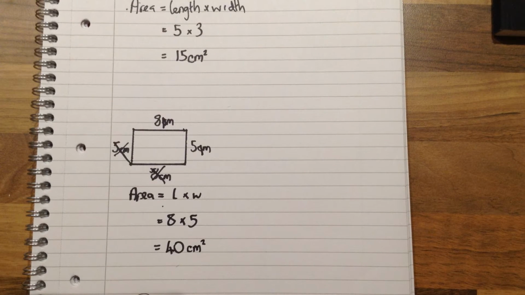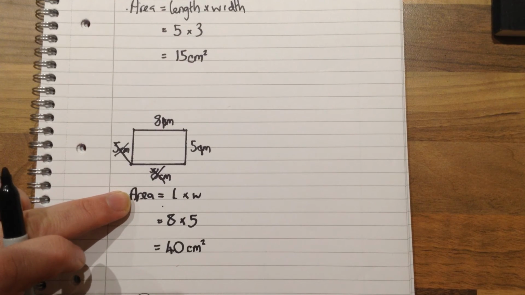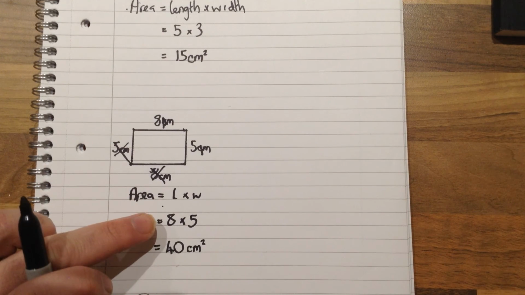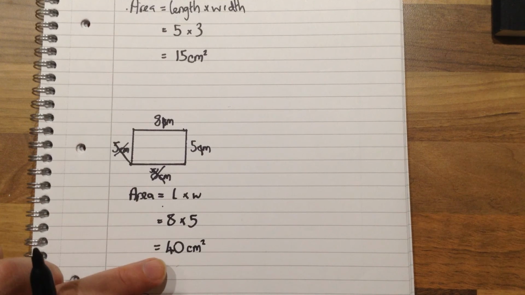You're now going to attempt the worksheet that Sarah's provided. I would like you to draw each question into your book using pencil and ruler. Make sure you write the formula that you are using. Show me your working, and then write your answer along with the units.